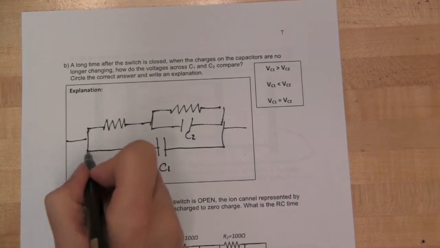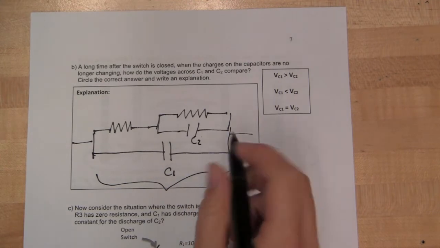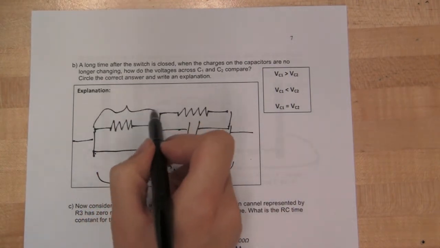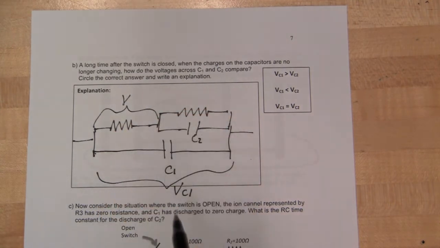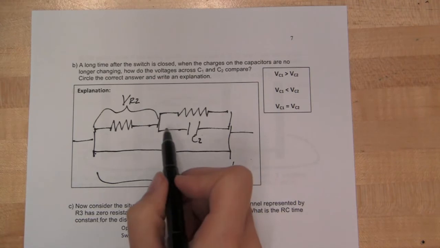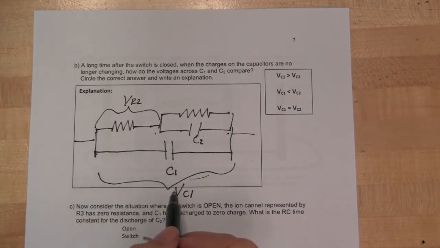So there's some voltage dropped here. So there's a voltage difference across C1, VC1, and some of that is dropped across this resistor, R2. And so the voltage dropped across C2 is something less than C1.